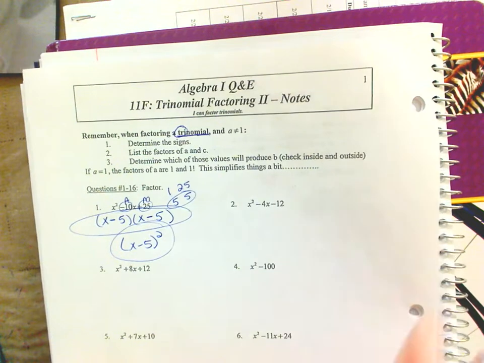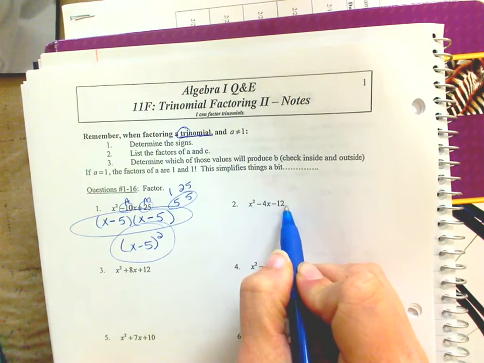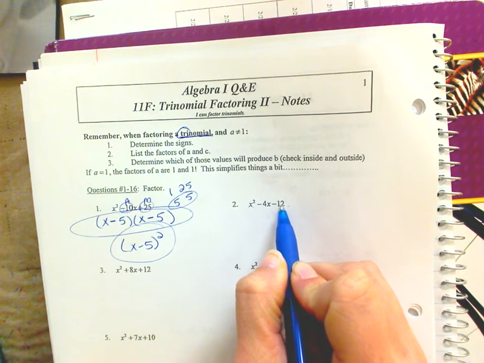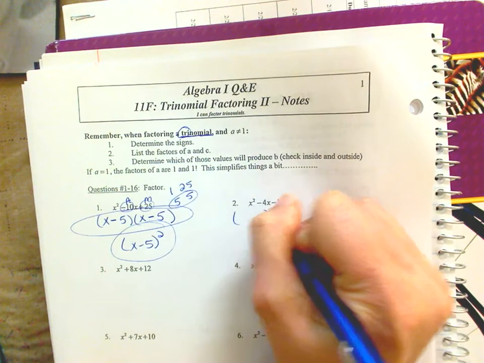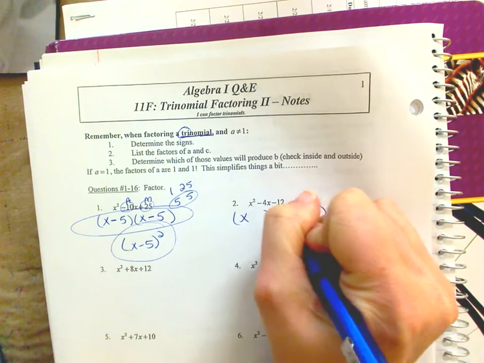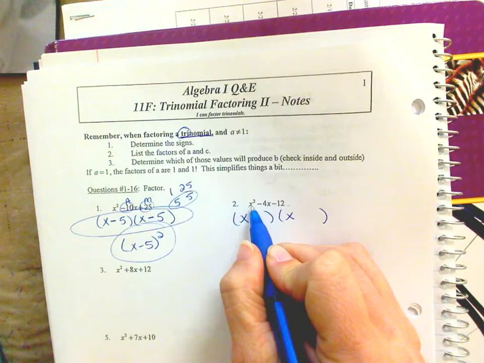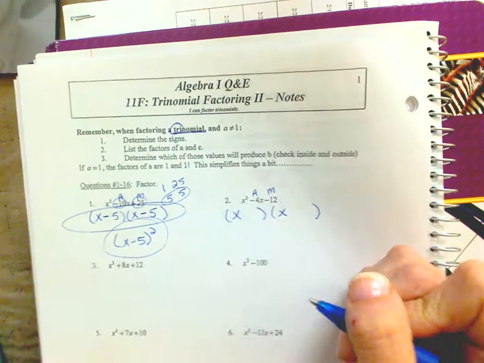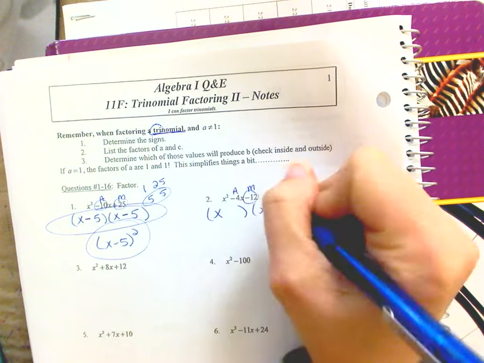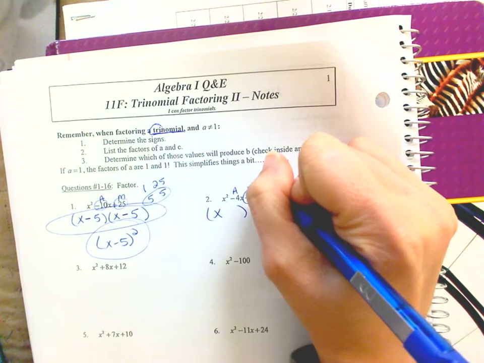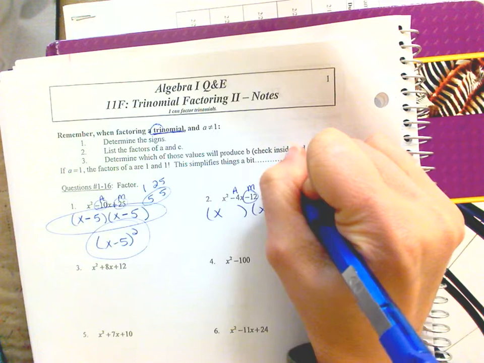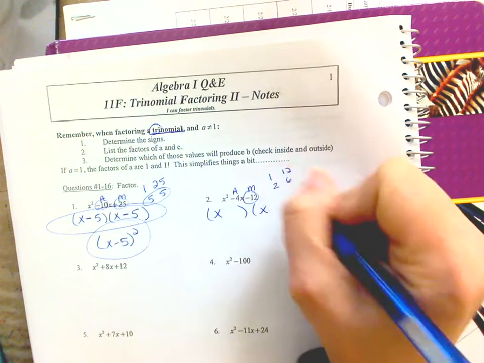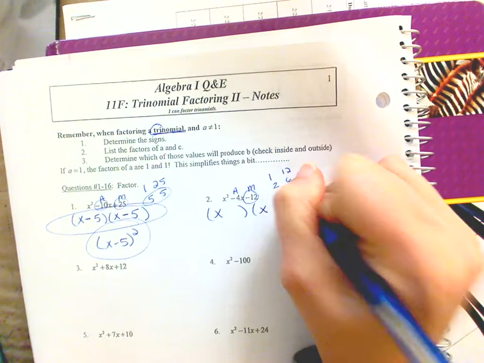Okay, number 2, always check to make sure it's in standard form. X squared, x, constant, we're good. Throw down your parentheses. X times x will give me x squared. And again, you're going to do a little add and multiply game. The factors that give you negative 12 could be 1 and 12, 2 and 6, or 3 and 4.